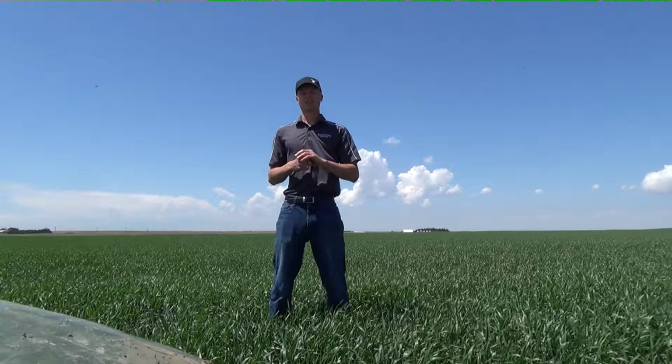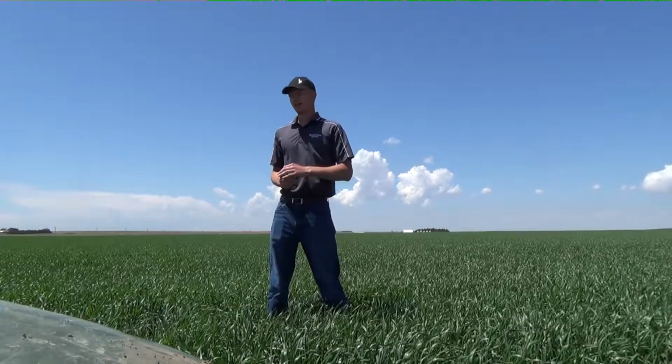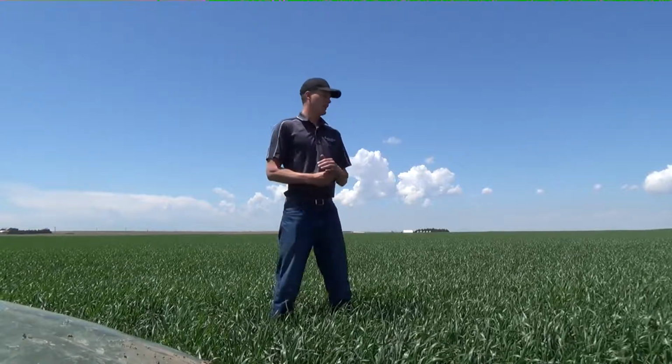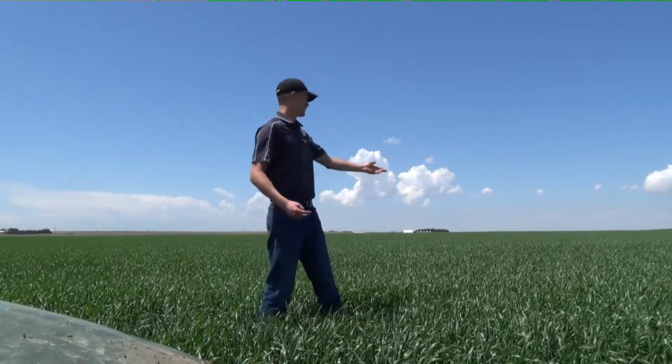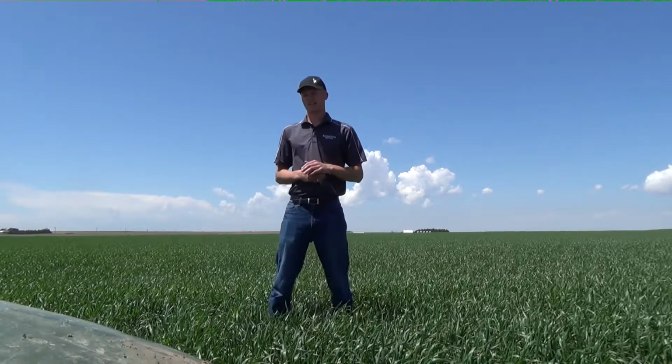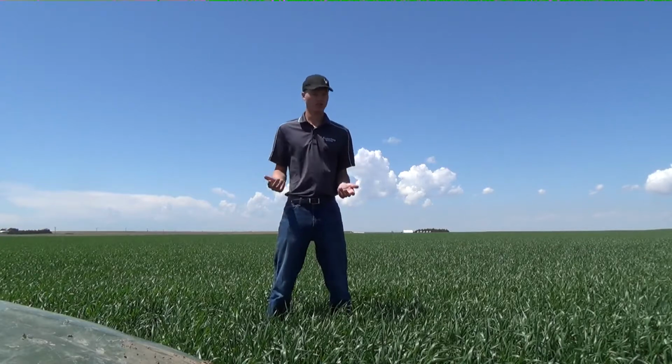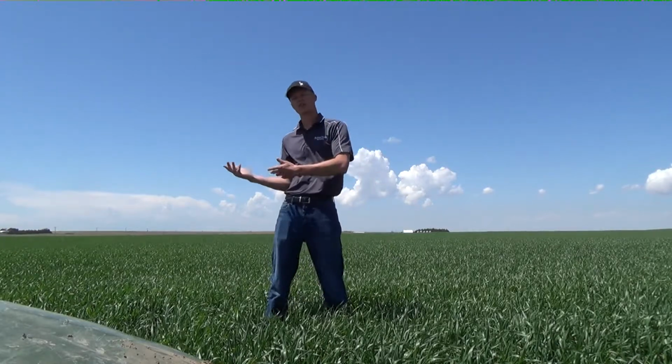One other thing that rust needs to infect a plant is moisture on the leaves. So if we have a very dry spring, it probably won't be as big of an issue. Now this year we've been quite wet in Kansas, and we have thick wheat, as we see in this field right here, and this will promote rust spores infecting the wheat plants. So all it takes is a damp morning, you got some moisture on the wheat leaves that lasts into the morning, a rust spore comes in, lands, and it can go ahead and infect that plant.